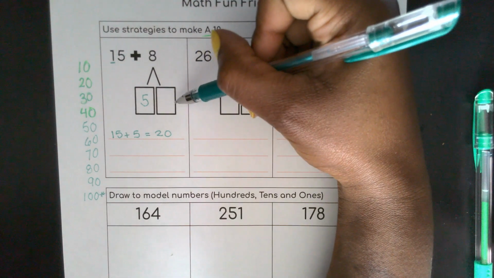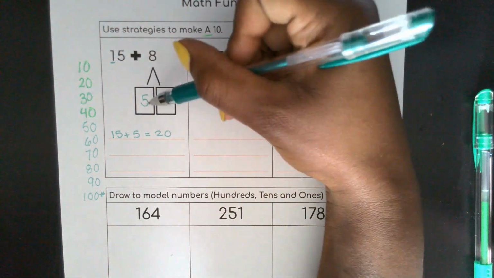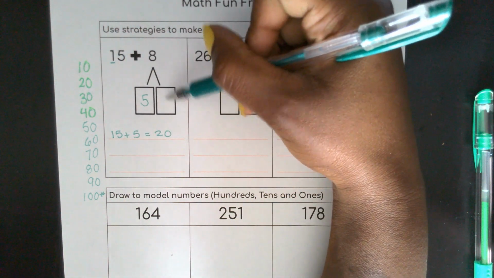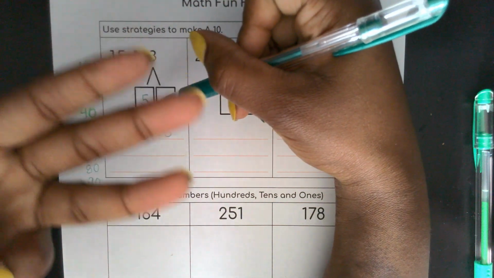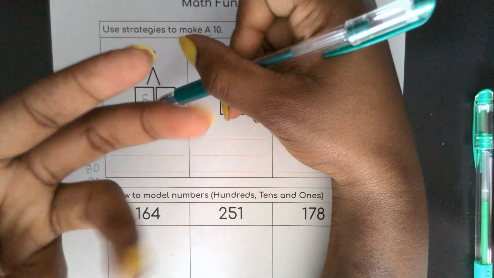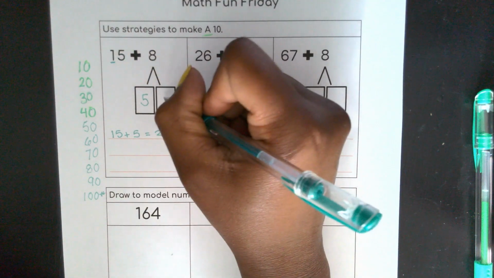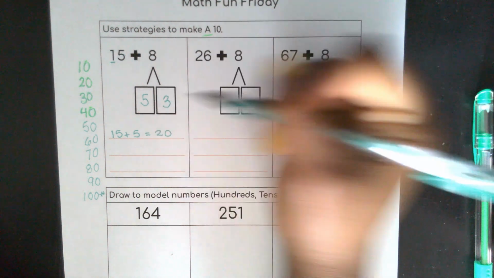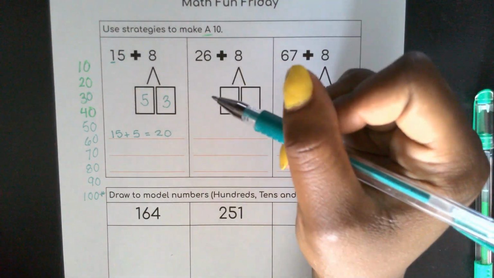Now I need to fill in the blank over here to give me my next equation. 5 plus what will give me 8? I could use the count up strategy. 5, 6, 7, 8. 3 more will give me 8. 5 plus 3 is 8.